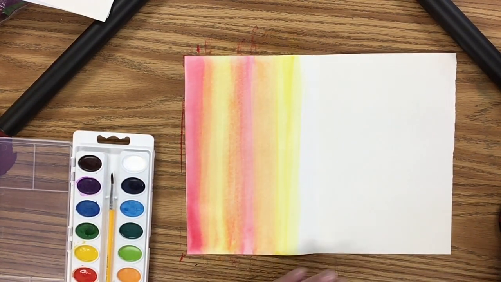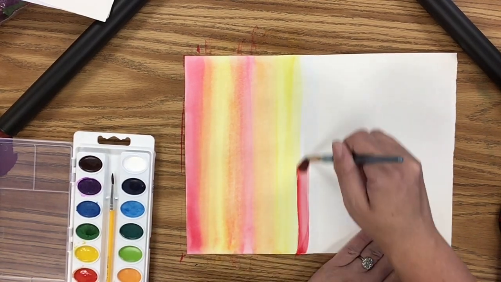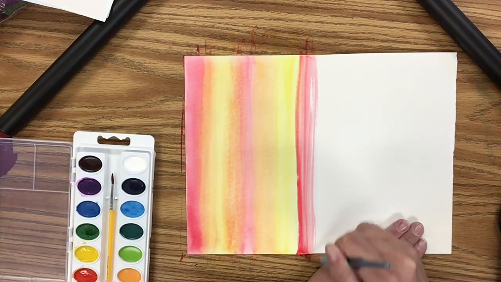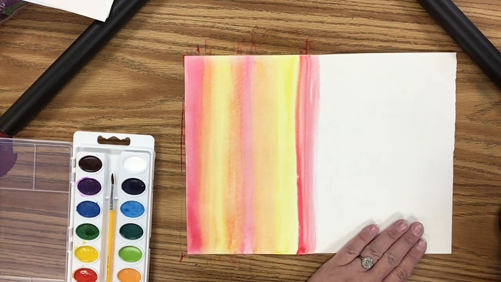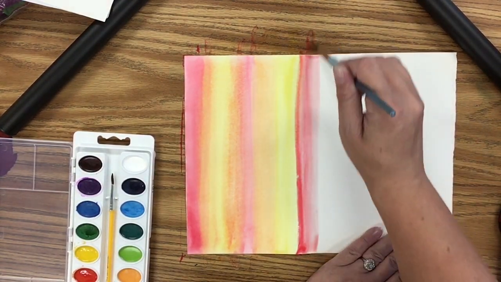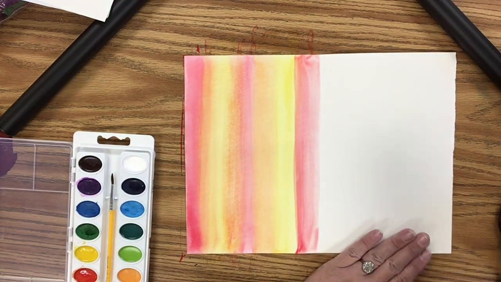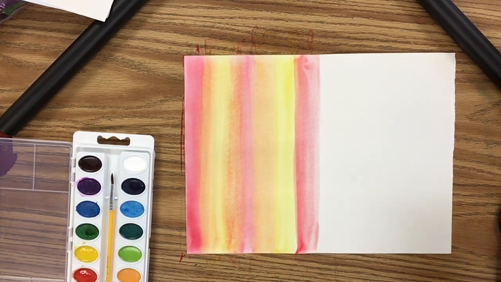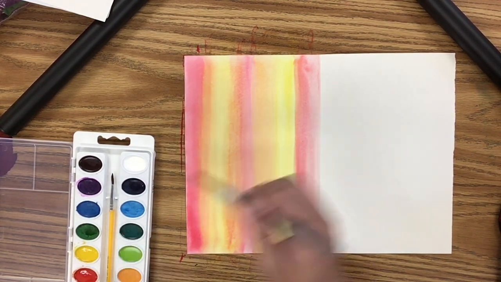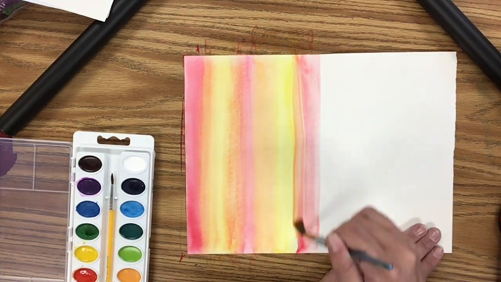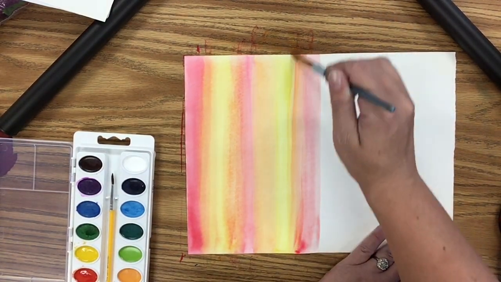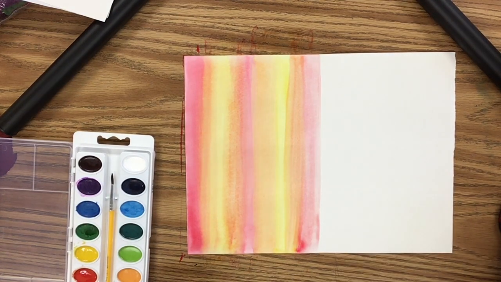Notice I'm kind of creating a pattern here. And I'm painting all the way up to that crease and then stopping. And just like I did before, I'm going to come back with that yellow, blend those colors here. That's just something I'm choosing to do. You do not have to do that. I just like the way that it looks.